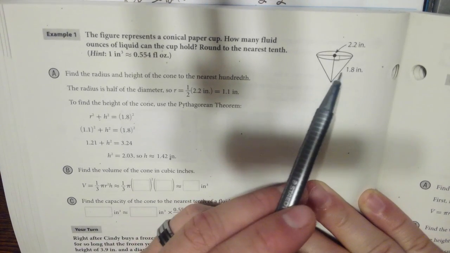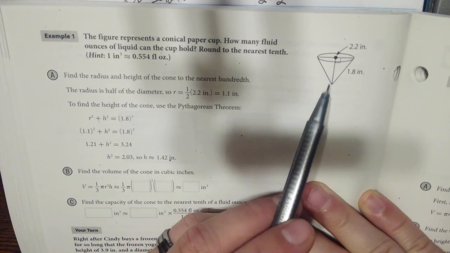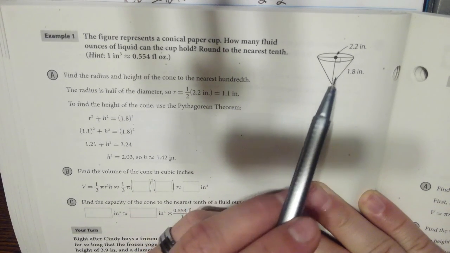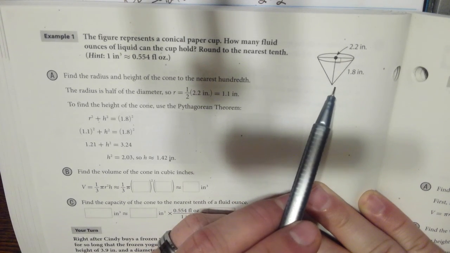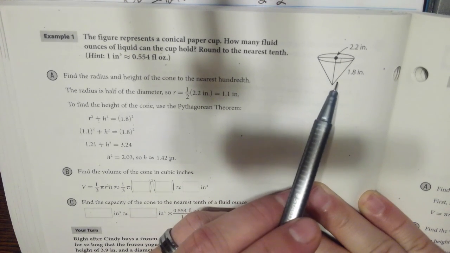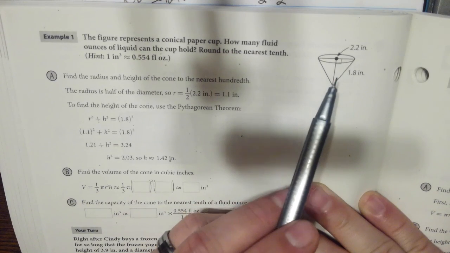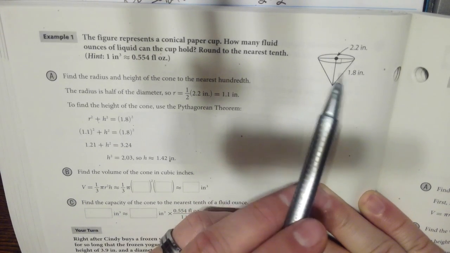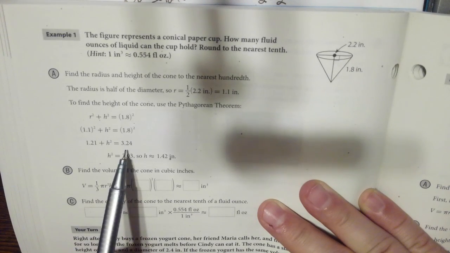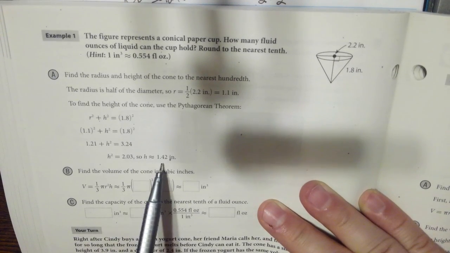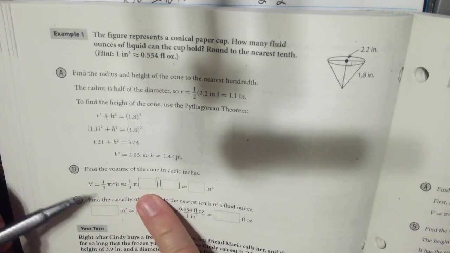Oh, okay. So on this one, they don't give you the height either. Okay? They make it into a right triangle, and so you have 1.1, 1.8. And so to find the height, you have to use the Pythagorean theorem. So you say 1.1 squared plus the height squared equals 1.8 squared. So boom, boom, boom. Solve that, and you end up getting the height is about 1.42. Cool. So let's go into the volume section of it. So here we go.